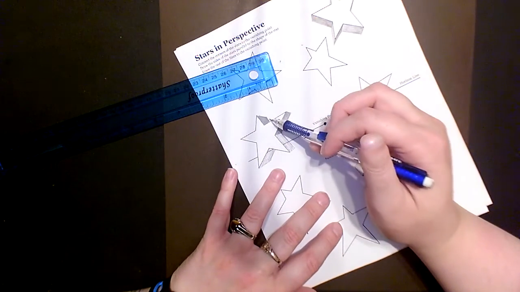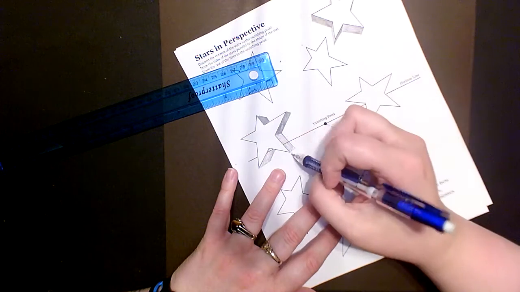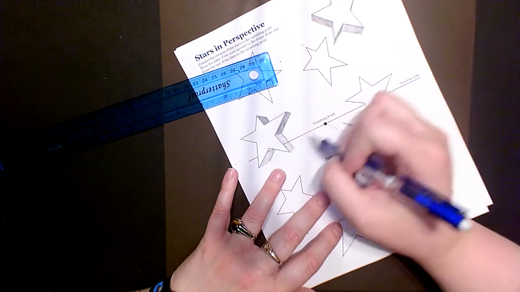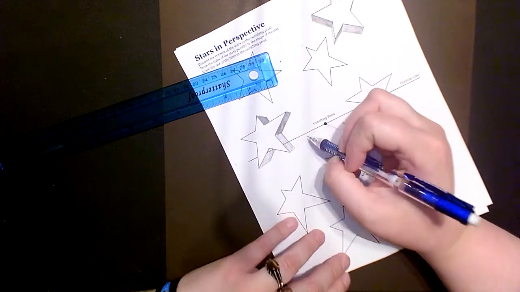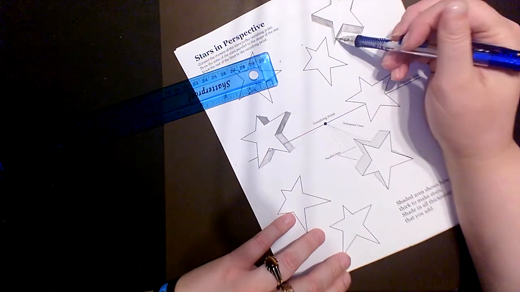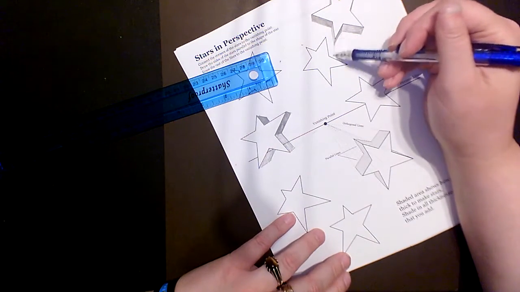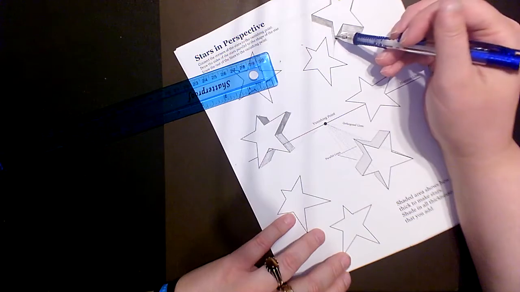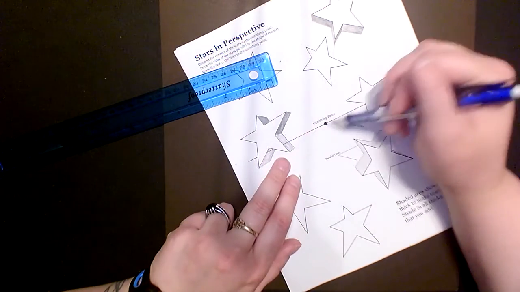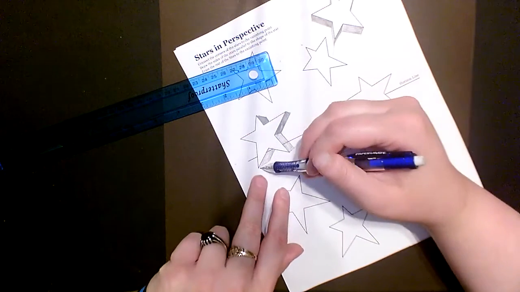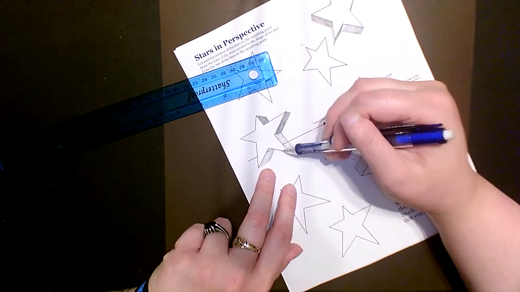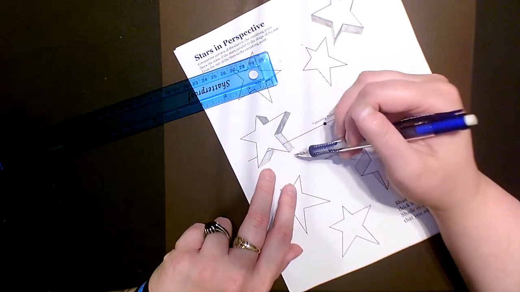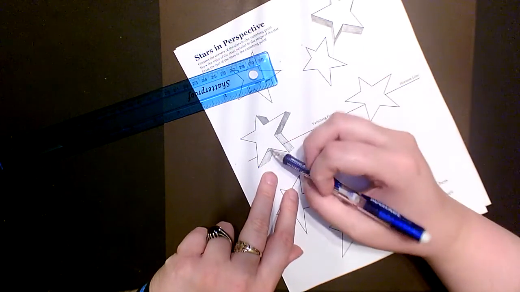Now I also want to point out this side and this side. This corner ends up being completely on this side. There isn't something like this where it divides the corner in half, because then if it was, you'd see these two sides. But because it's completely on this side, you don't see this side of this star, but you'll see this one.